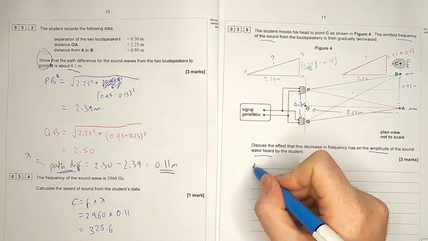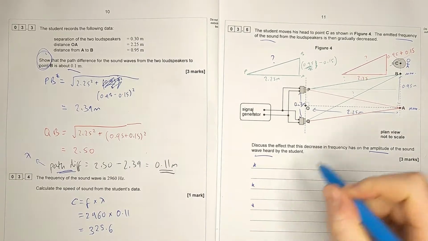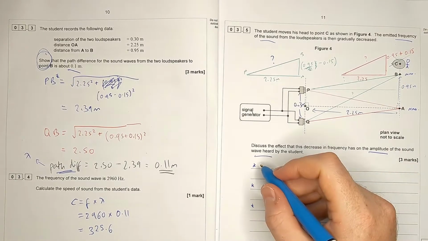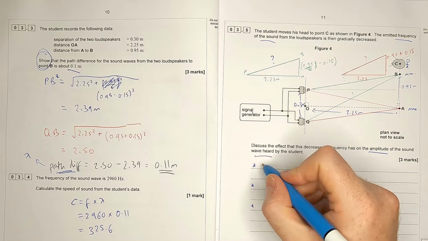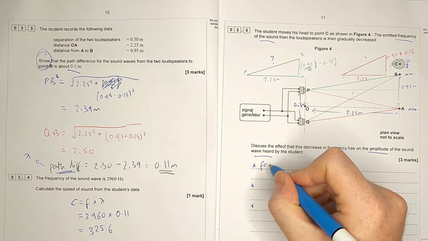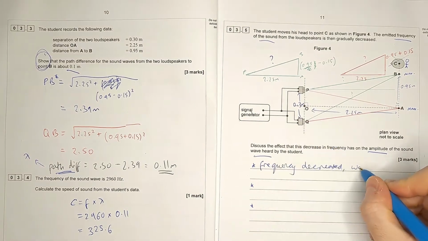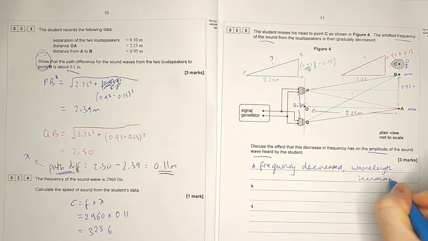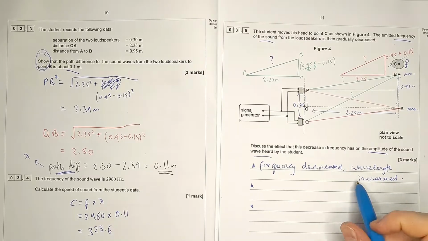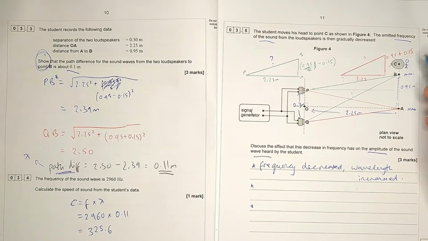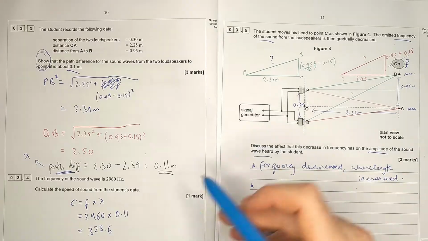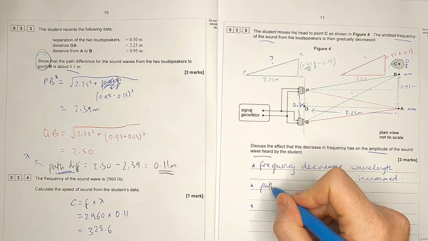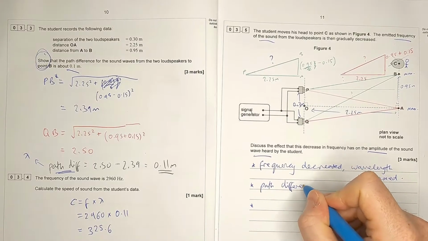Okay, so let's kind of start from the basics. What do we know? Well, we're going to know that the path difference is probably going to change because we know frequency is related to wavelength. So we do get a mark here for saying, well, if frequency is going to be decreased, that means wavelength has increased because they're inversely proportional for constant speed. So the idea is then, if I was someone at C, the path difference before was 0.11. If the wavelength is going up, that means path difference is increasing as well.